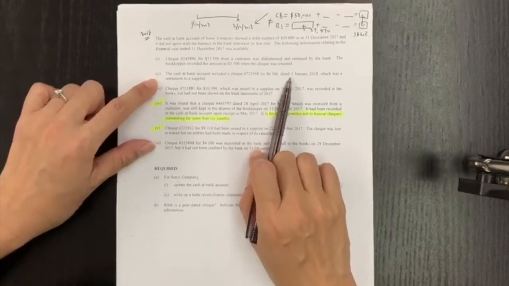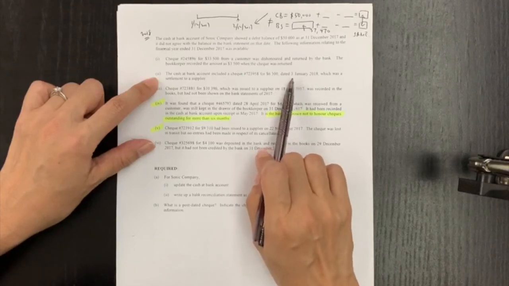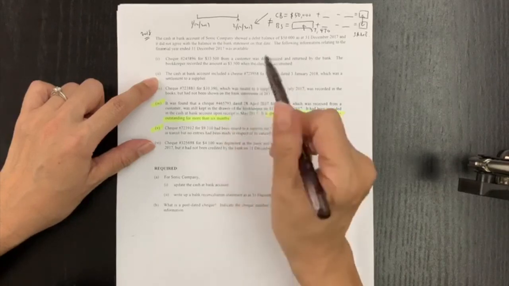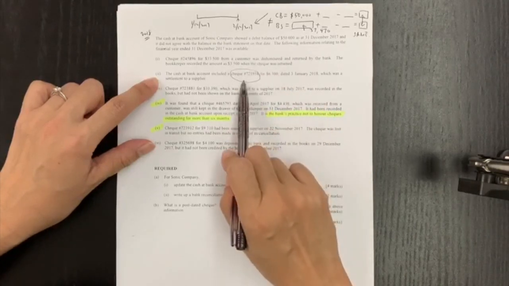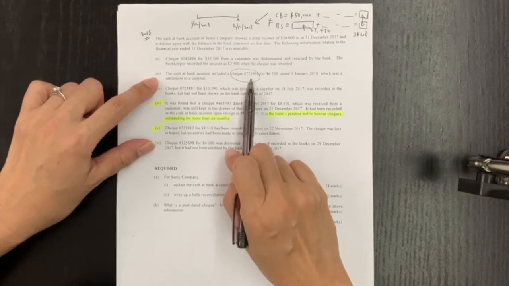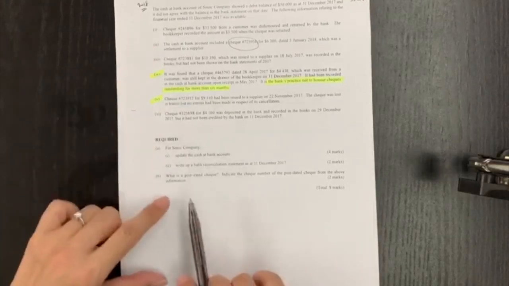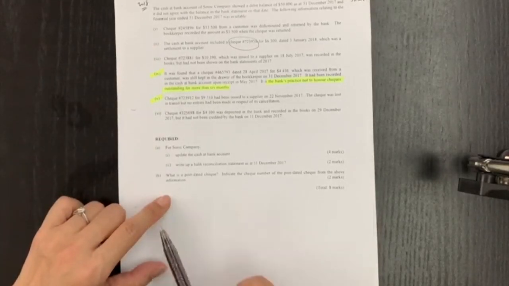Here. Dated 3rd January, related to a future date. So the answer should be, check number 723995. This is a post-dated check, and it will be the answer to B.